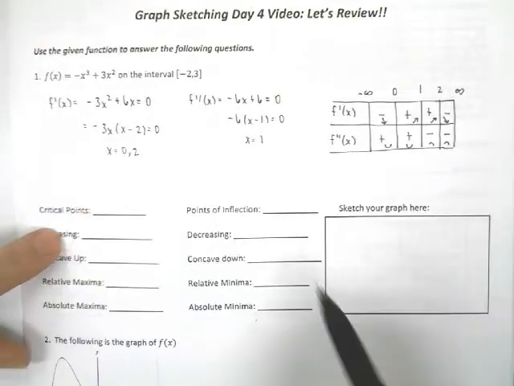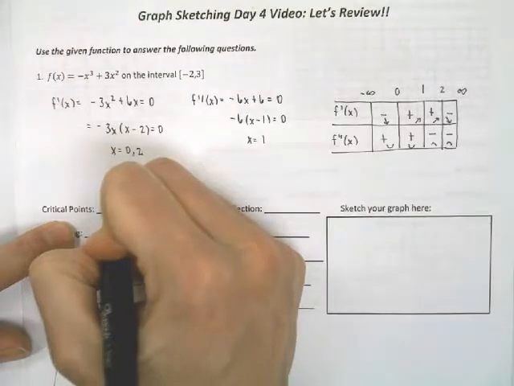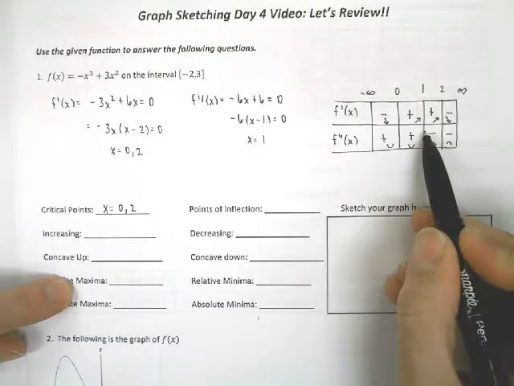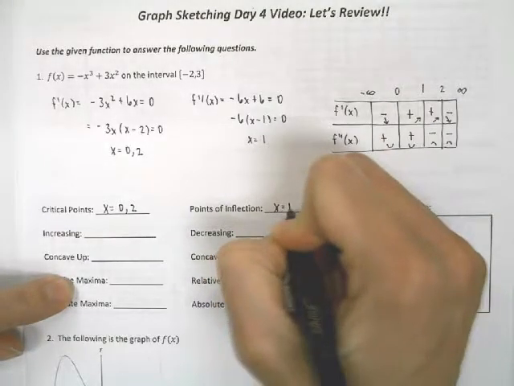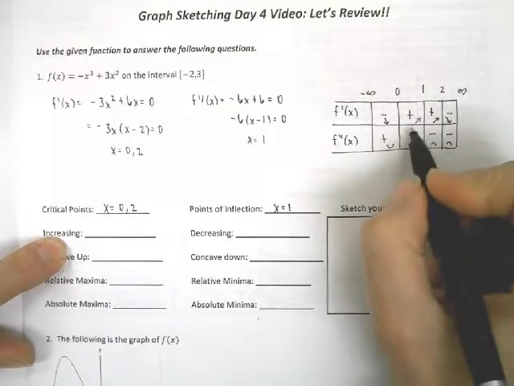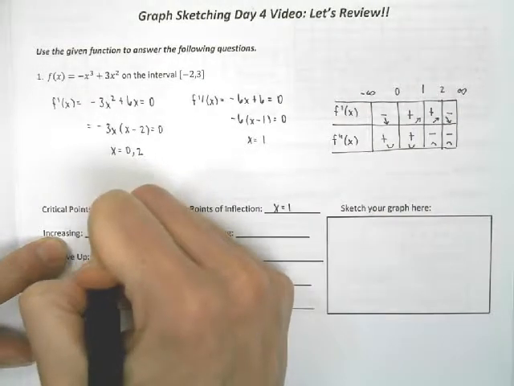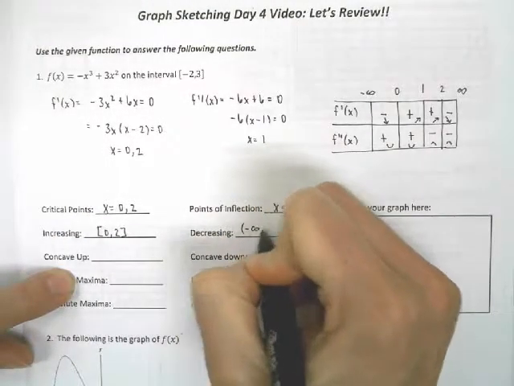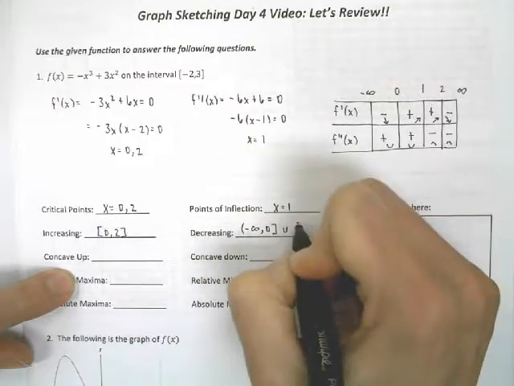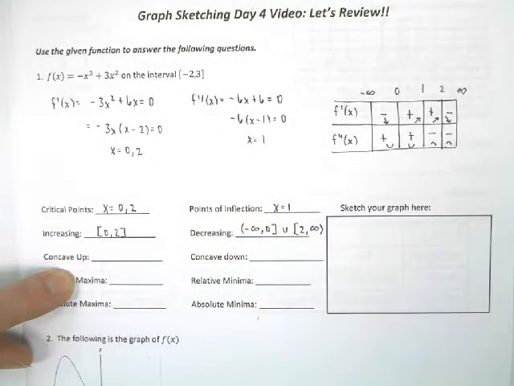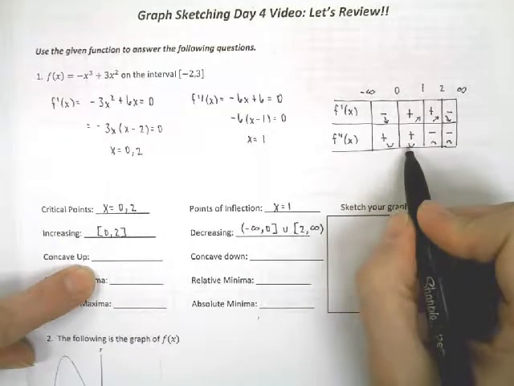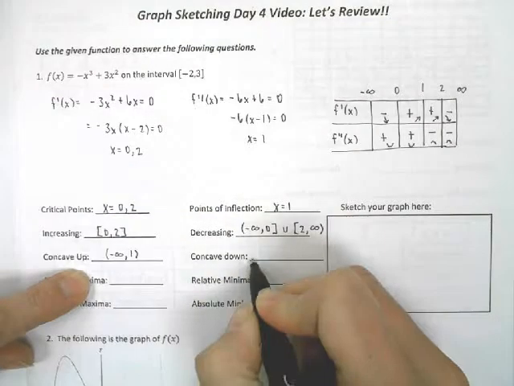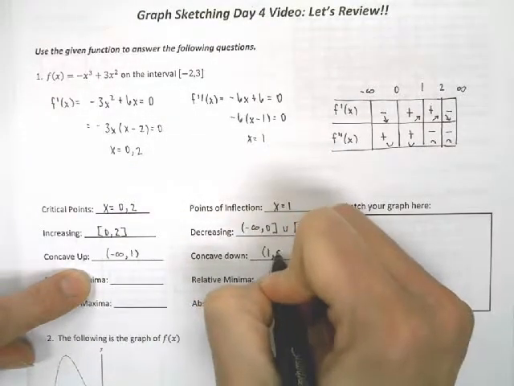So let's go ahead and figure some stuff out. Critical points, we said we're at 0 and 2. Points of inflection, since I changed sign at x equals 1, I have a point of inflection there. I am increasing from 0 to 2, where my first derivative is positive. And I'm decreasing from negative infinity to 0, and from 2 to infinity. I'm concave up where my second derivative is positive, so from negative infinity to 1, and concave down where it's negative, from 1 to infinity.